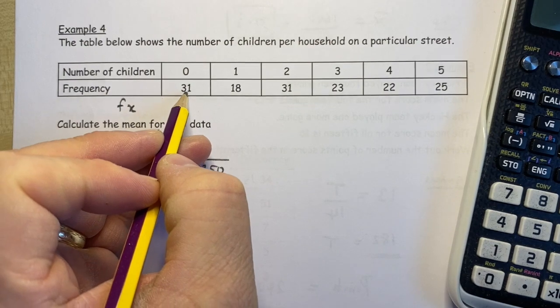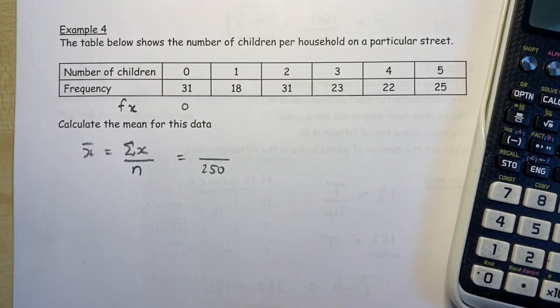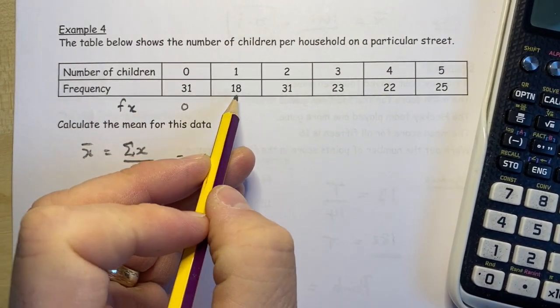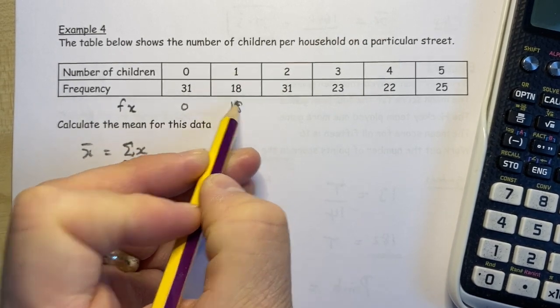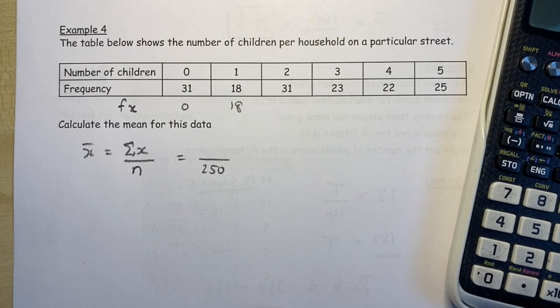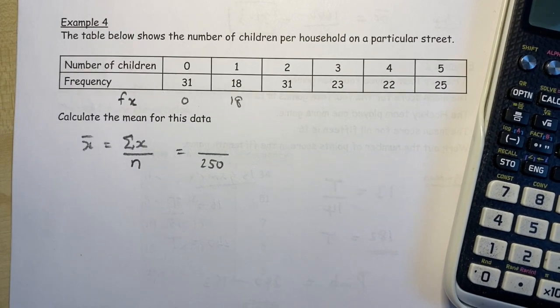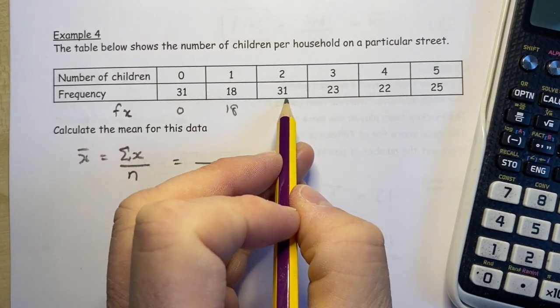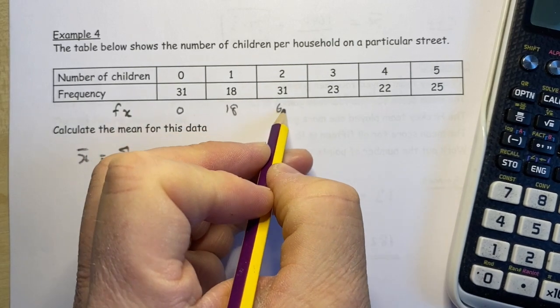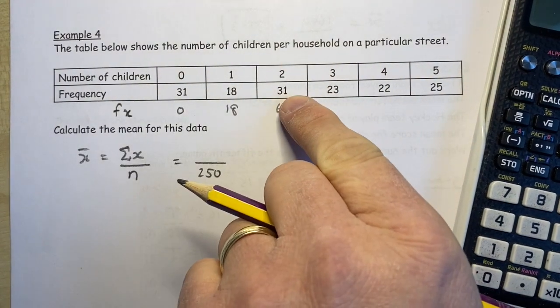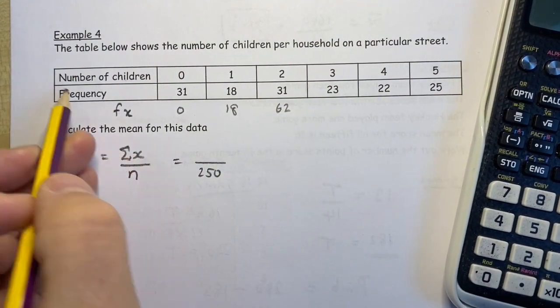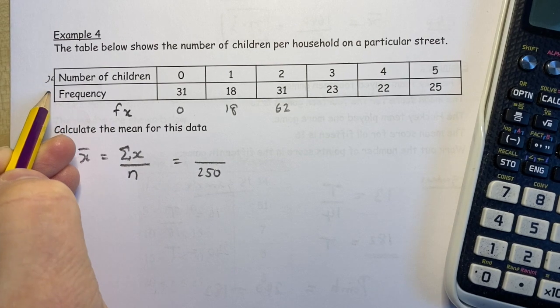There's 31 houses with no children. That's no children. There were 18 houses with 1 child. That's 18 children, 1 per household for them 18 houses. There were 31 houses with 2 children in. So that's 62 children, 2 children per house for 31 houses, 2 31s. Now that's where it gets its name from. X is always that column, F for frequency, and you times them two together.